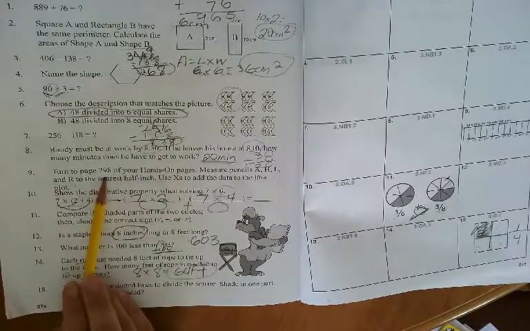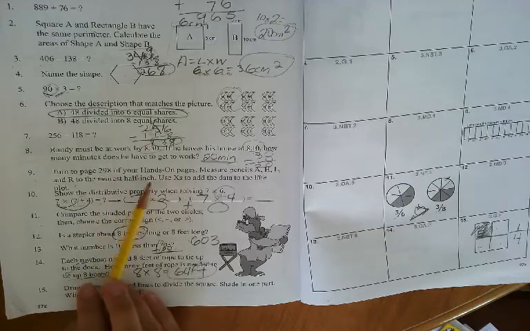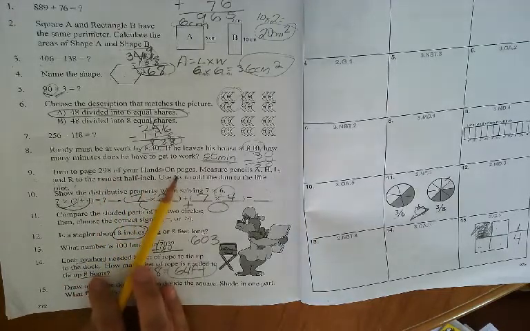Okay, 9, you have to measure. If you have a ruler, go ahead and do it. If not, just skip it.